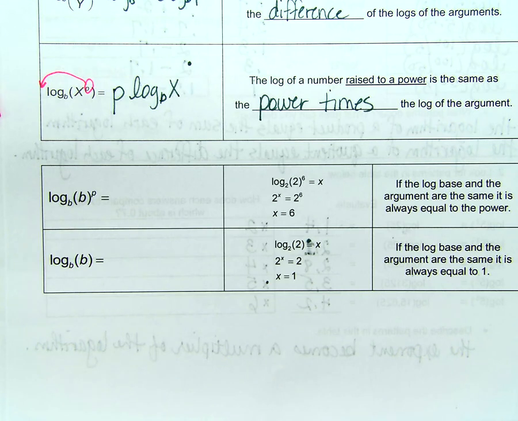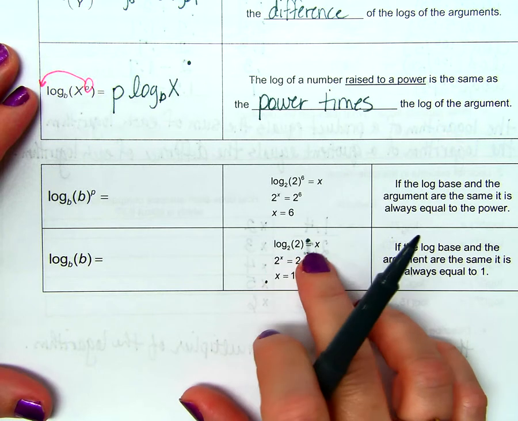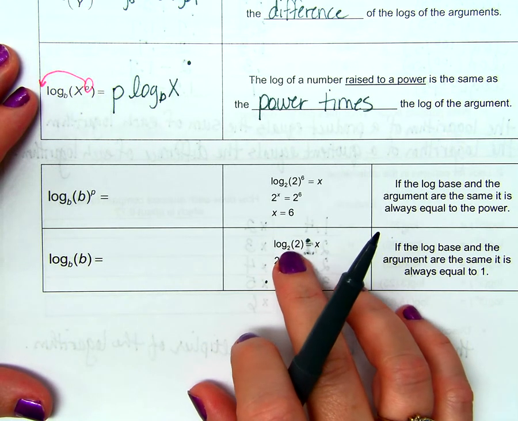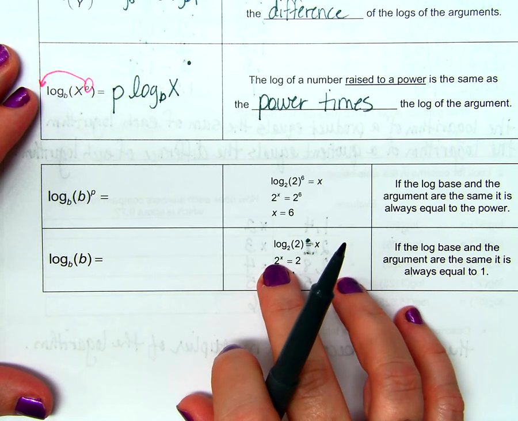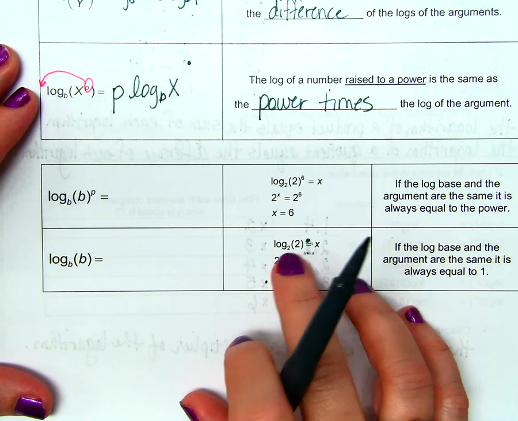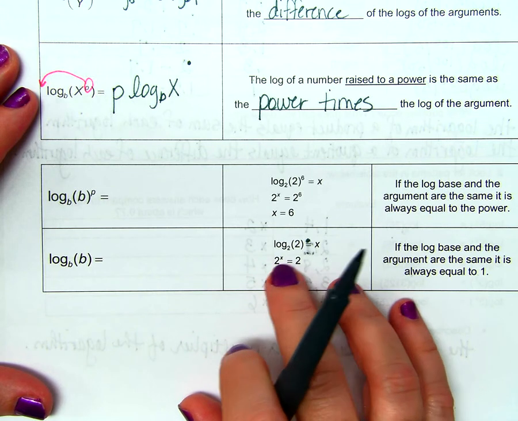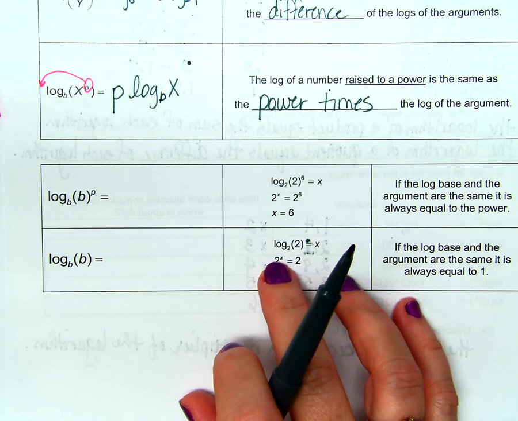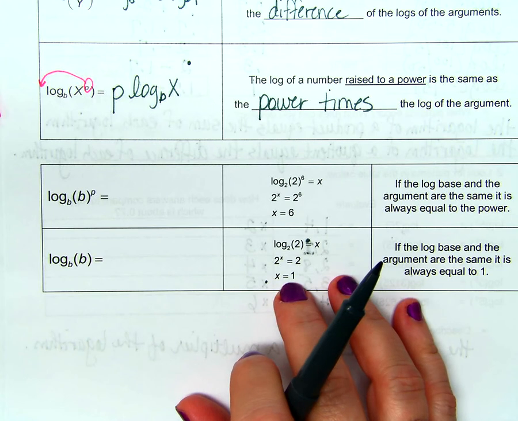If I were to rewrite this in exponential form, here's an example. Log base 2 of 2 equals x. In exponential form, the base to the exponent equals the argument, right? Once the bases are the same, the exponents are also the same. This one's an x and this one's a 1. So x equals 1.